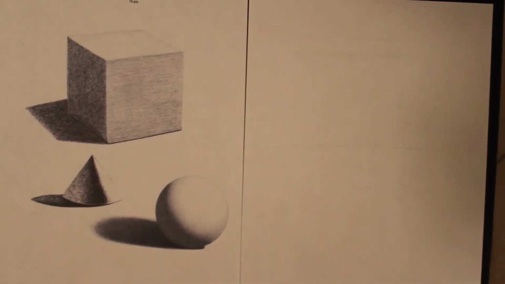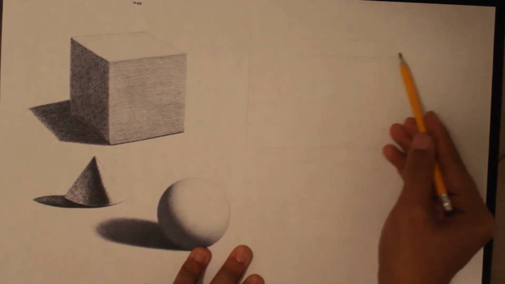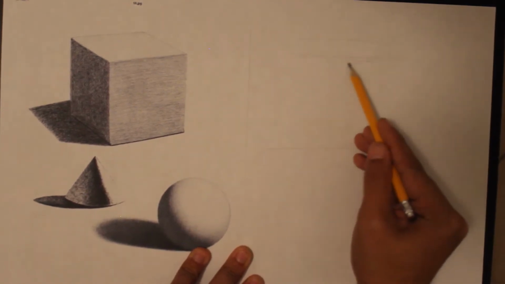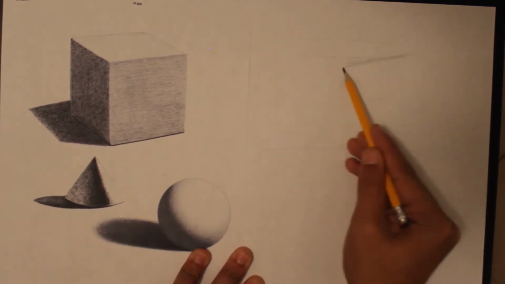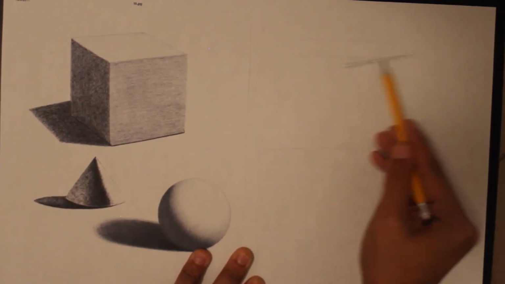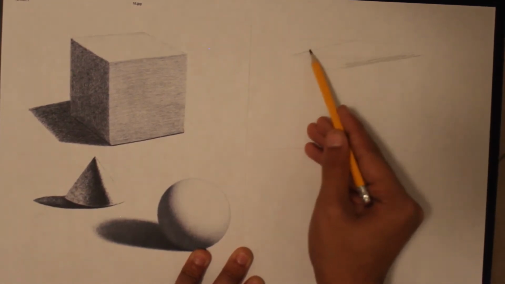I have to stand up to make sure that it's not out of proportion. So I'm just going to draw the cube quickly. So what's most important here is not that the cube is drawn correctly, it's just that the value is correct.